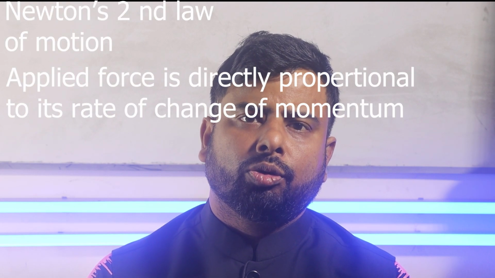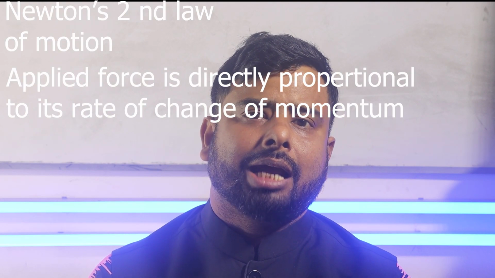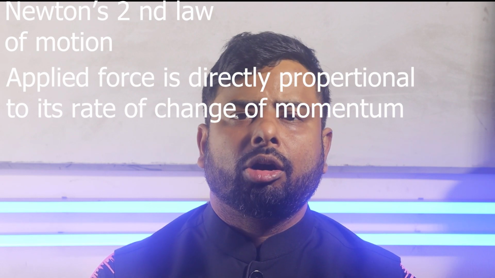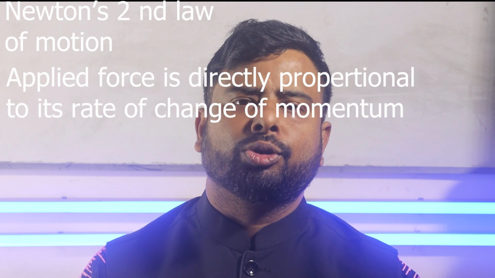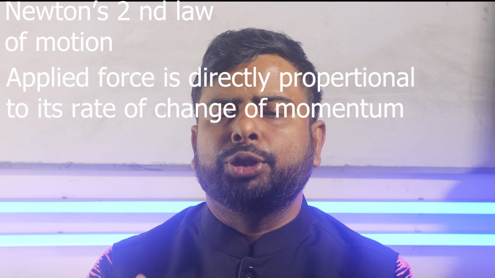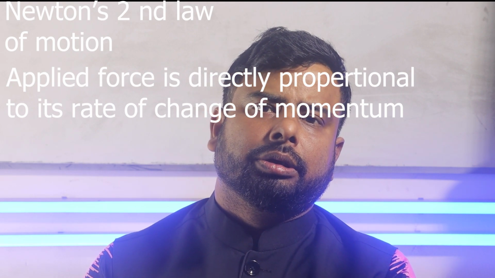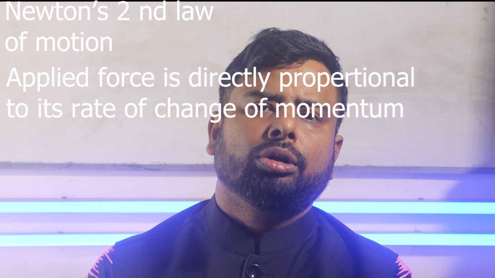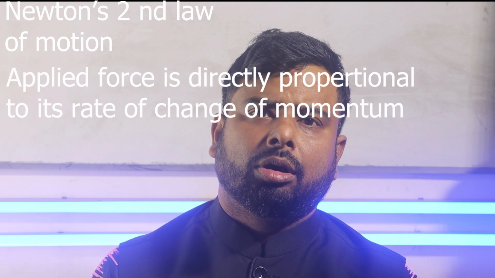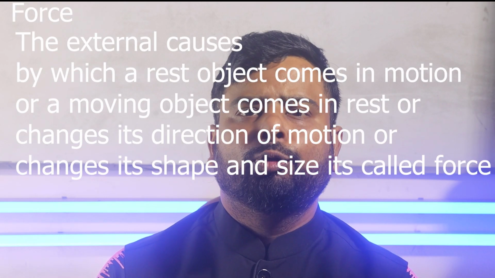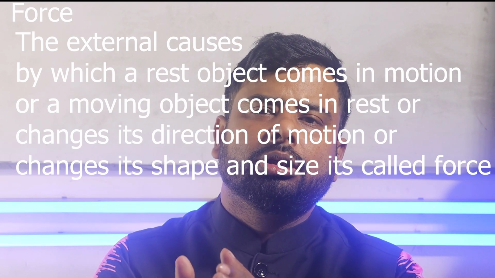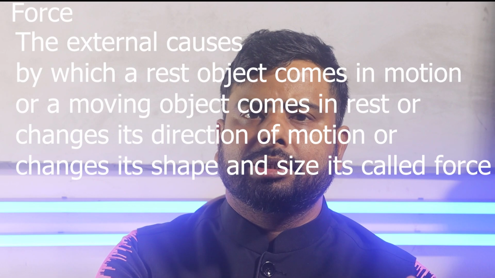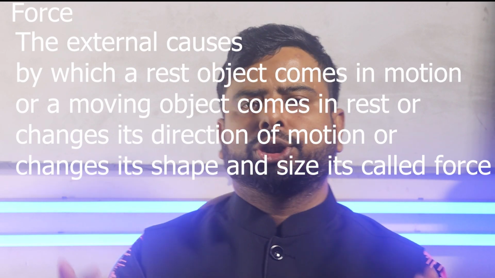Newton's second law of motion: when there is an unbalanced force acting on an object, then the amount of applied or unbalanced force is directly proportional to the rate of change of momentum. So, from this law, we get the idea about force. Force is the external cause by which a rest object comes in motion or a moving object comes to rest or changes its direction of motion.